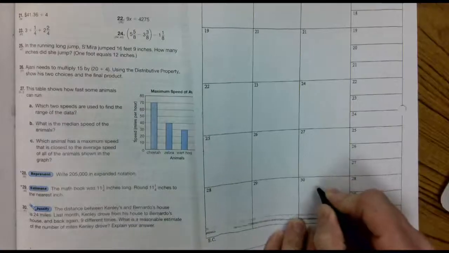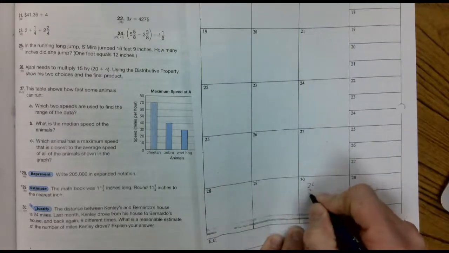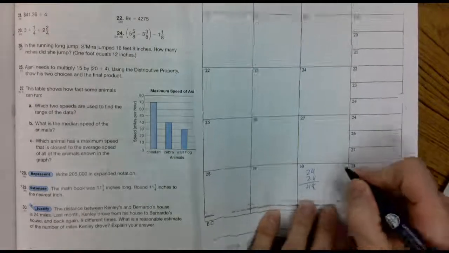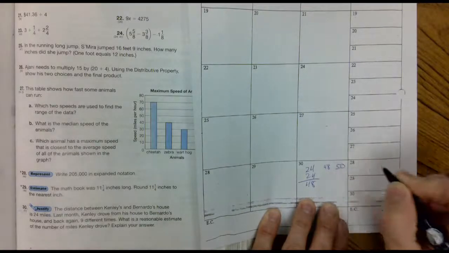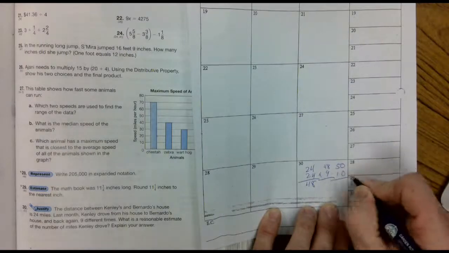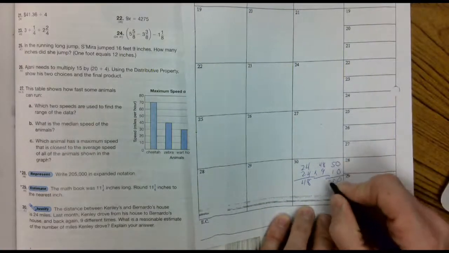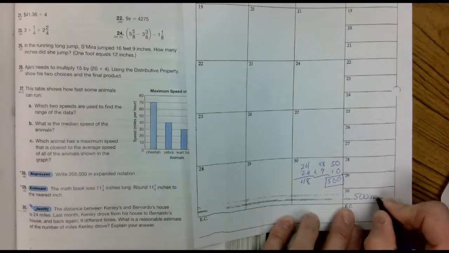Number 30. We've got 24 miles and 24 miles, which is 48. So the total trip is 48 miles. What are we going to round 48 to? Okay, we'll round that up to 50. And they did it 9 times, so let's round that up to 10. So we've got these zeros here, and 1 times 5 is 5. Our total would be about 500 miles.